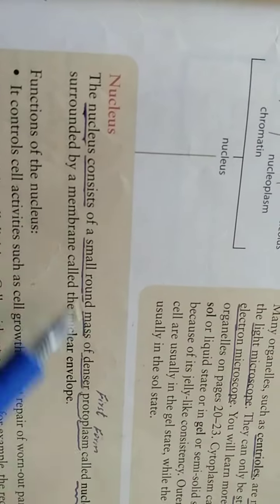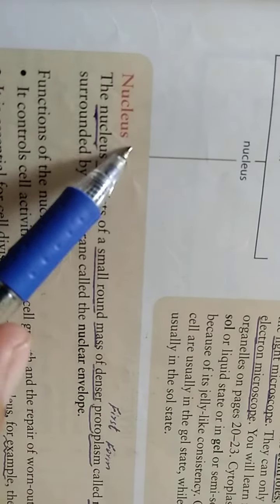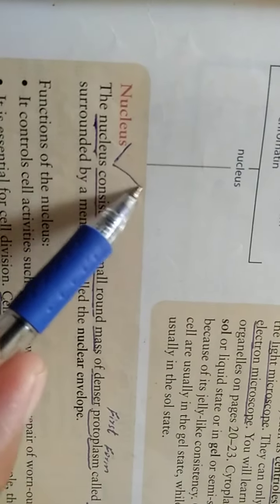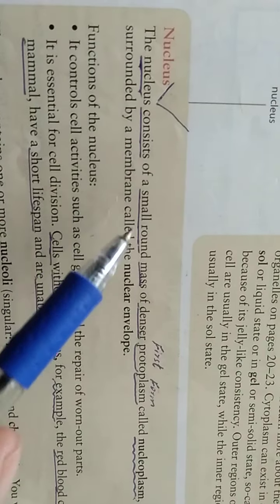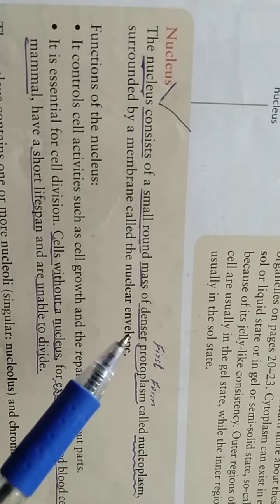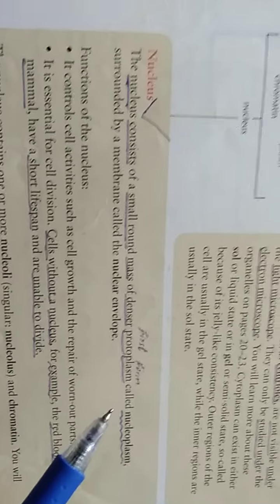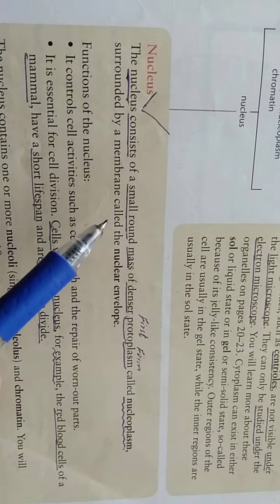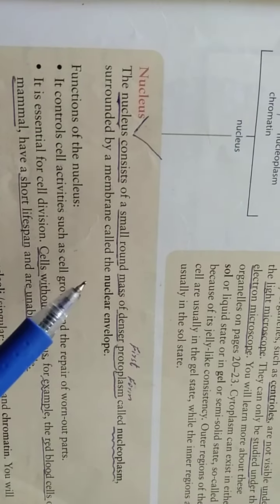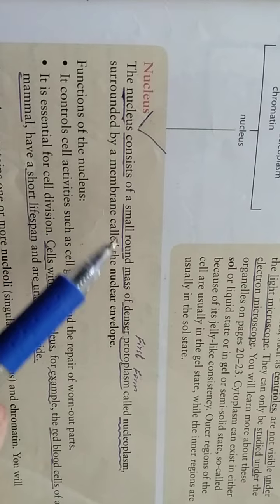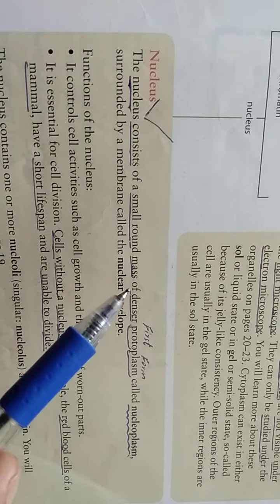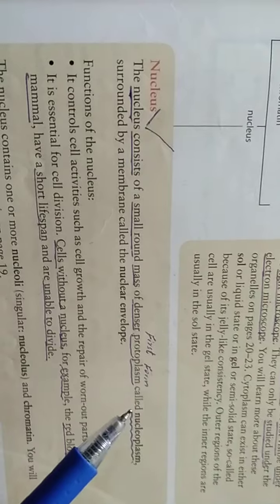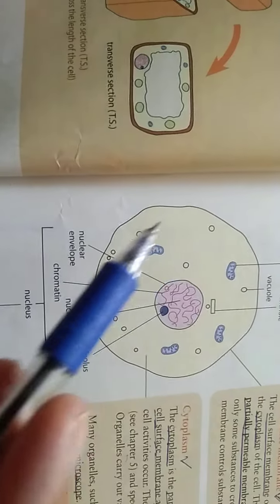Now the third part is the nucleus. The nucleus consists of a small round mass of denser protoplasm called nucleoplasm, surrounded by a membrane called the nuclear envelope. It looks like this. This is a cell structure.